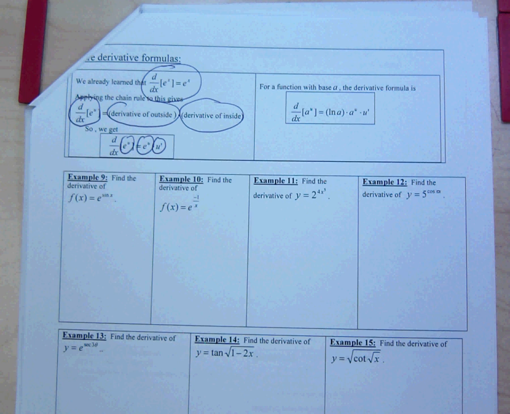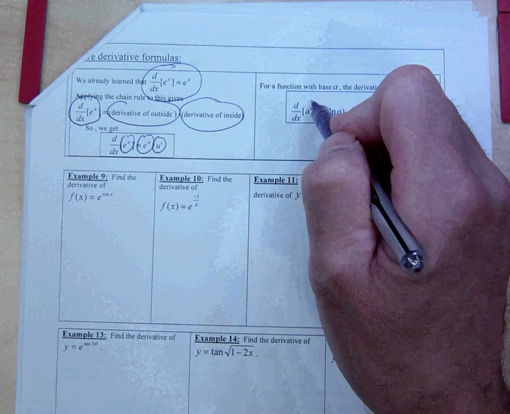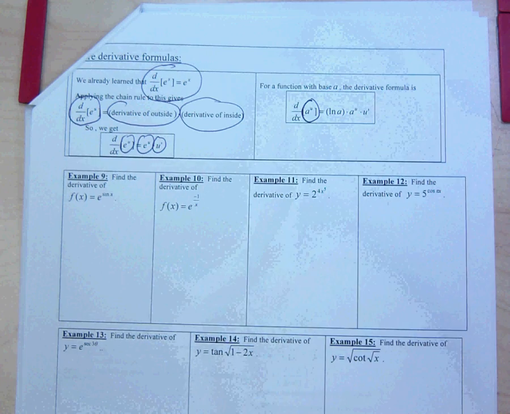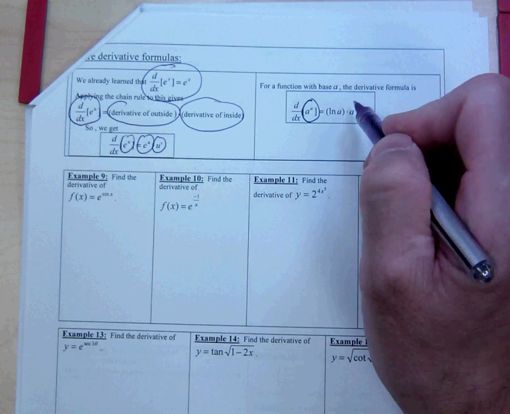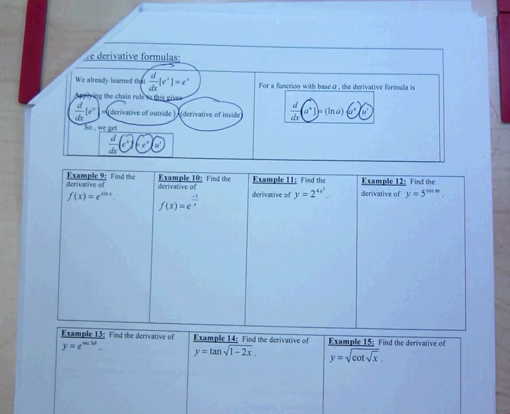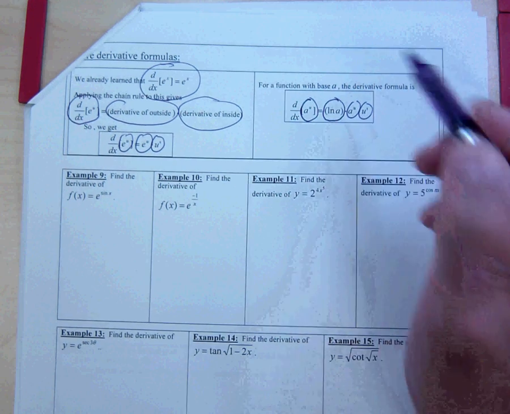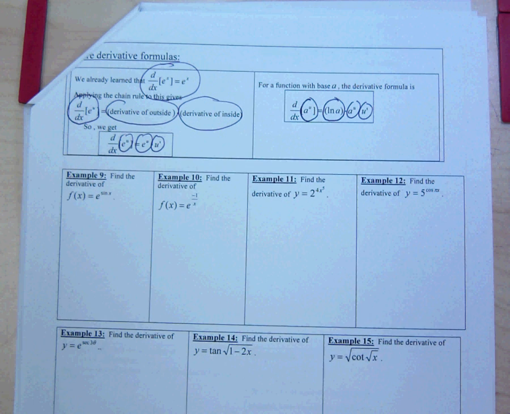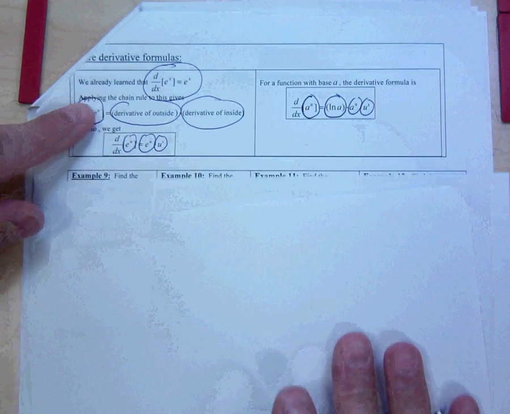Now, let's look at something like this. What if the base is not e? What if it's some other number a? Well, it starts out the same, right? The derivative of a to the u is a to the u, and then by the chain rule, you multiply by the derivative of the inside. But there's an extra factor in here that you have to multiply by, the natural log of a. And if you're wondering why I didn't do that over here, well, let me explain.